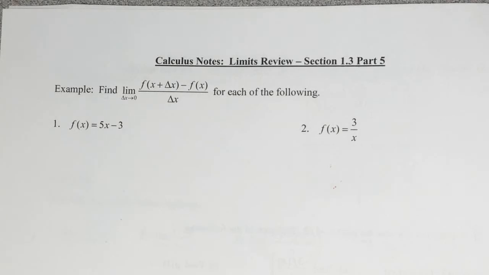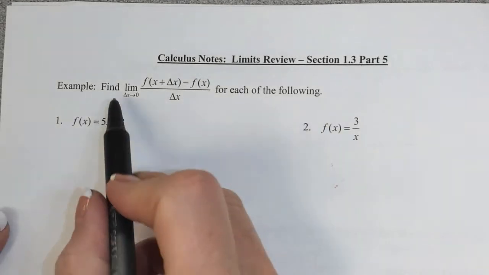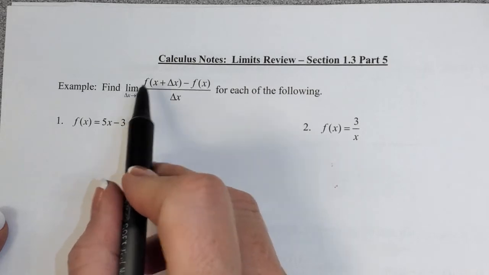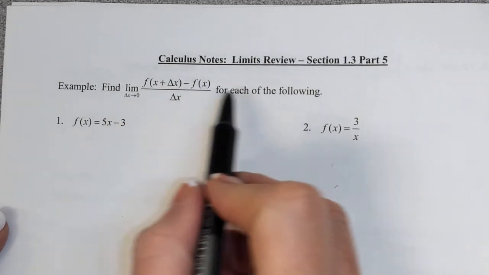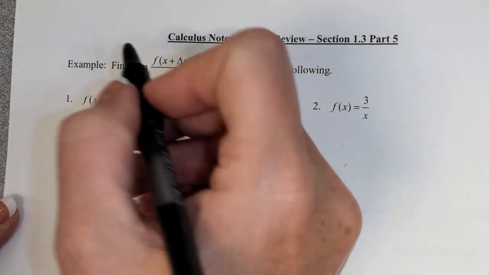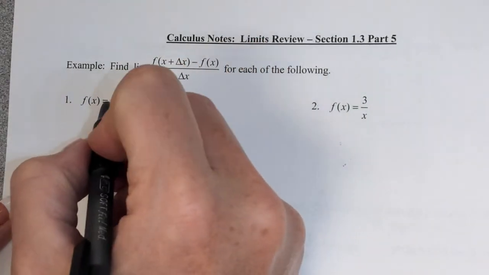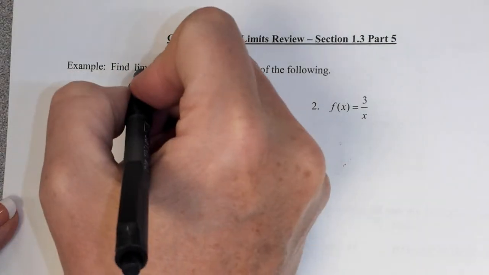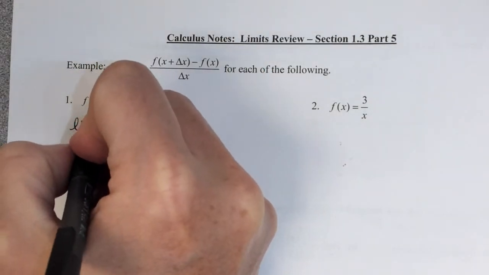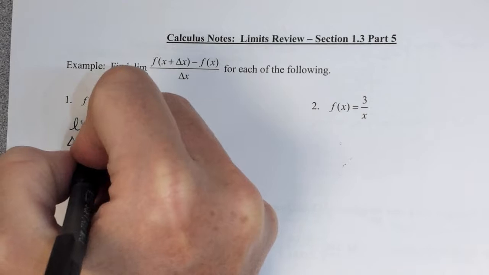Okay, so we're going to look at some more with limits here. This says to find the limit as delta x approaches 0 of f of x plus delta x minus f of x over delta x for each of the following. So I'm trying to do this with this being my f of x function. I write the limit as delta x approaches 0.